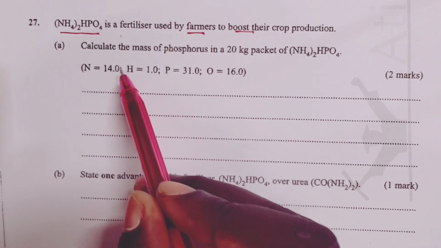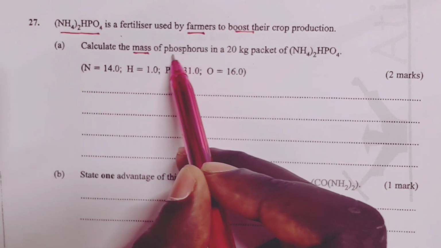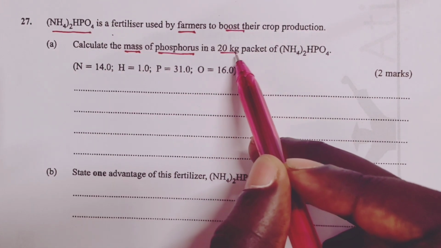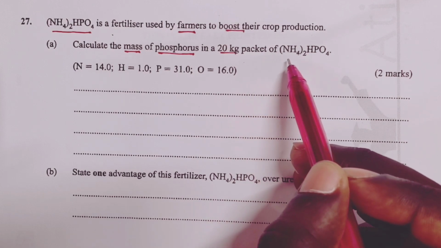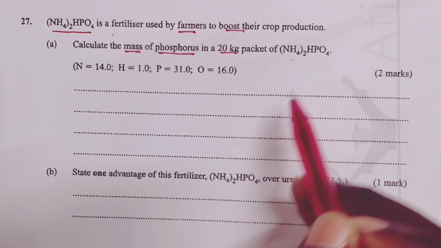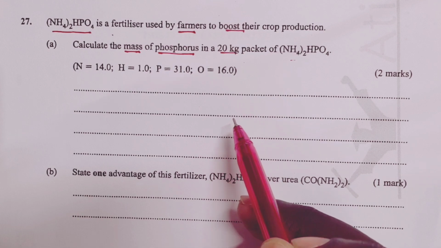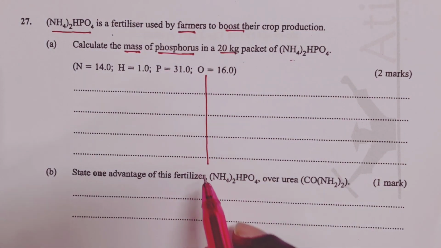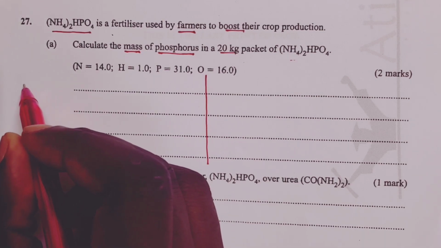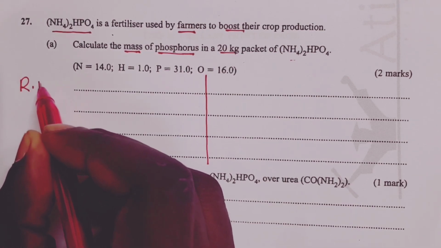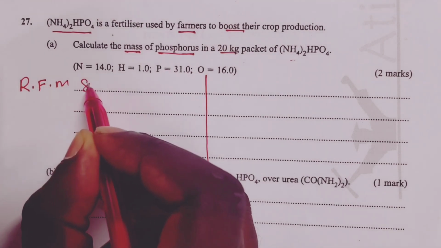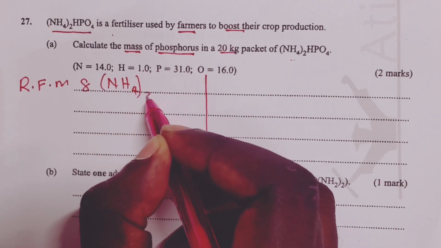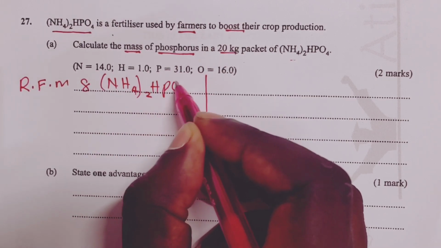Part A asked us to calculate the mass of element phosphorus in a 20 kilogram packet of our fertilizer, ammonium hydrogen phosphate. So here, the first piece of information that the learner was expected to have found out is the relative formula mass of our fertilizer, ammonium hydrogen phosphate.